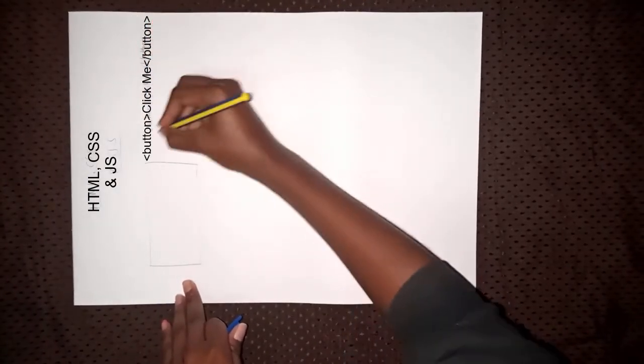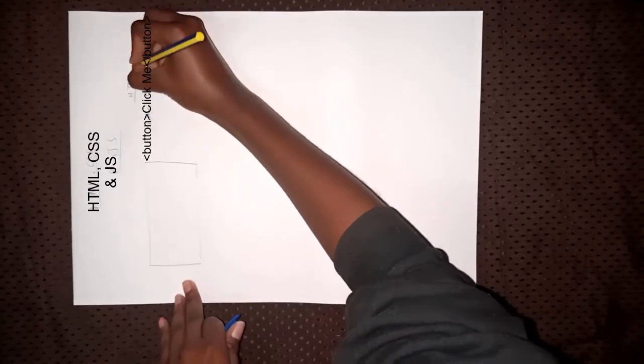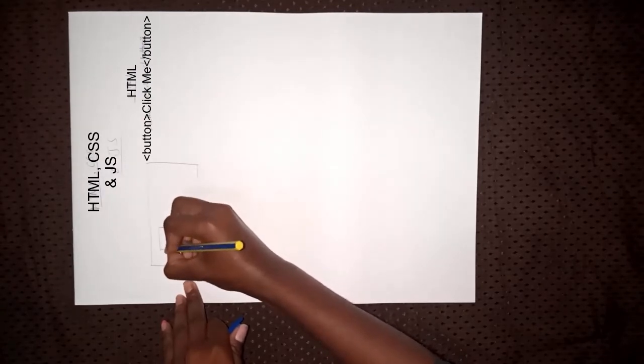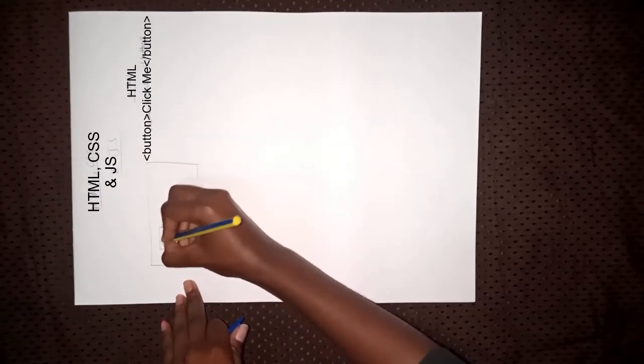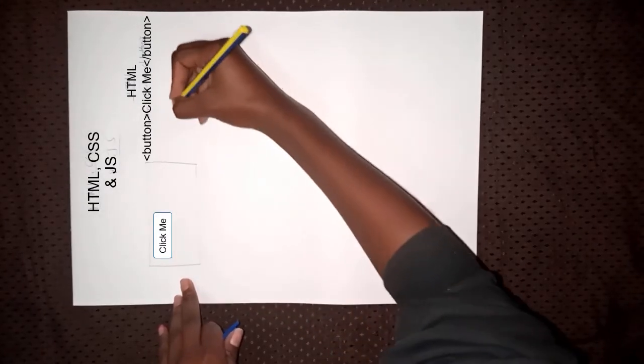So writing this, which is HTML, dictates that here you'll have a button with the text click me, okay. And so whenever you want to style this button to look better or to have certain features, we can call them features, you will use CSS.